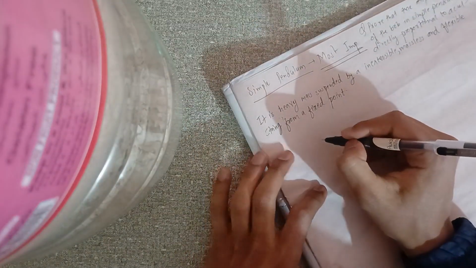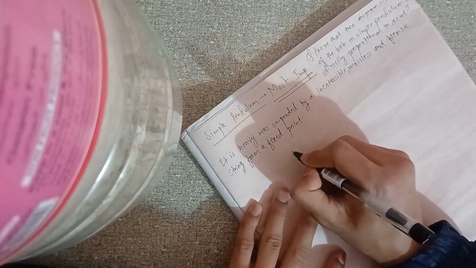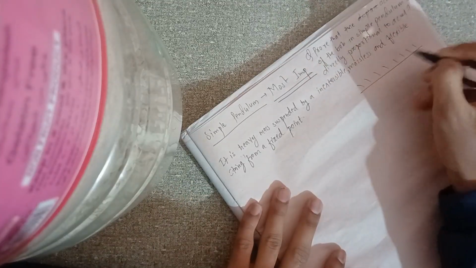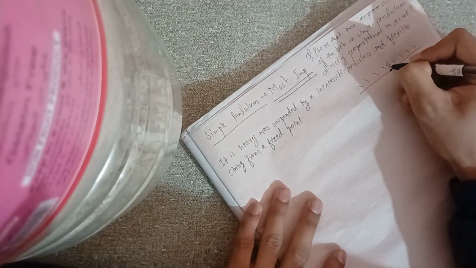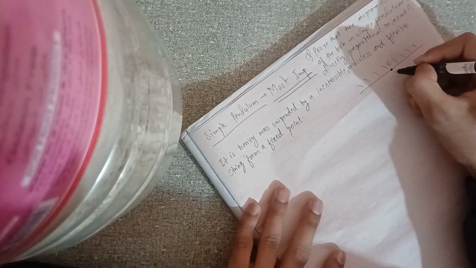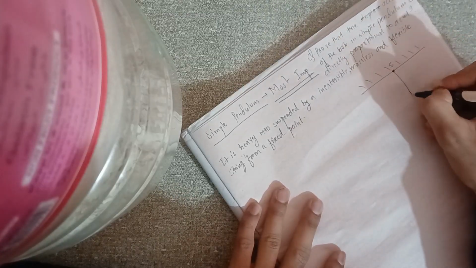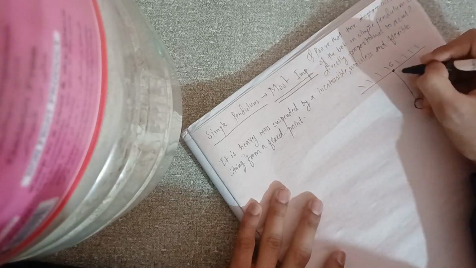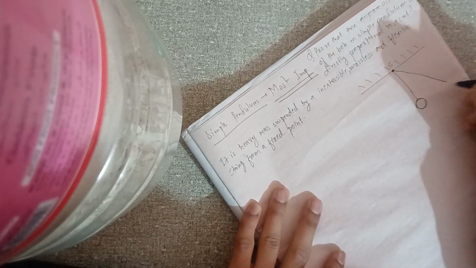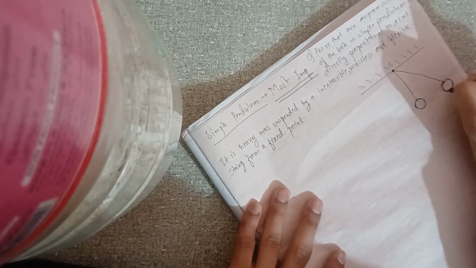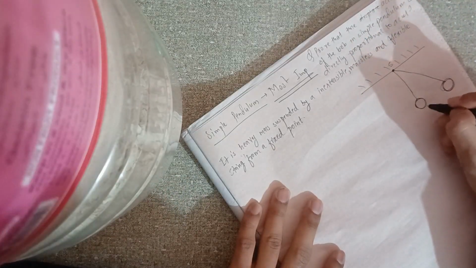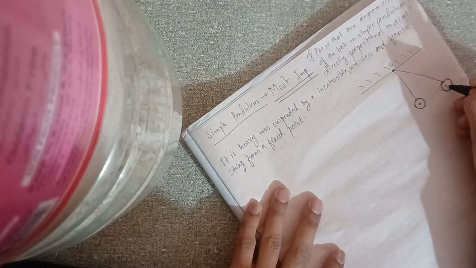We can draw a figure regarding it. Let me draw it on the side like this. This is a fixed bar and this is a point S, and let this be the bob of the pendulum, and you can see this is where it reaches after a certain time, and its motion is towards the center.